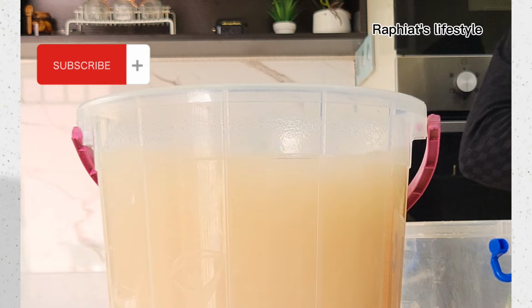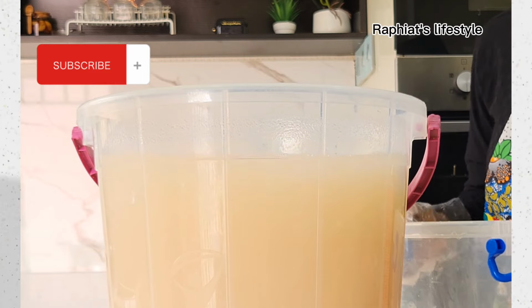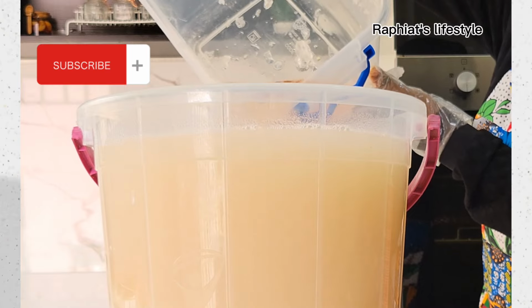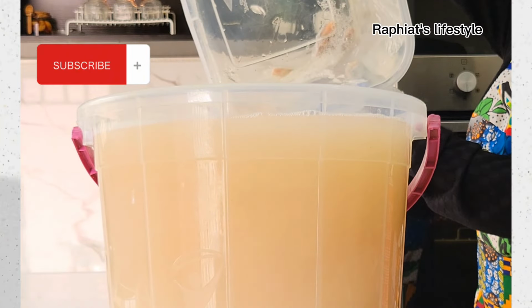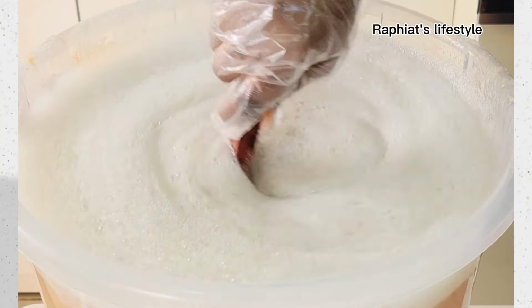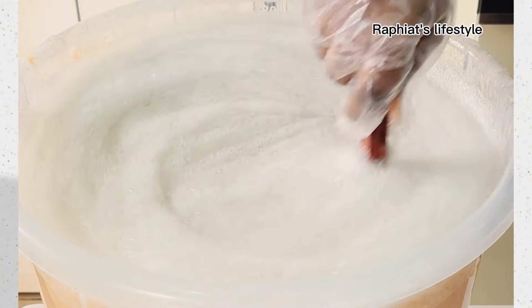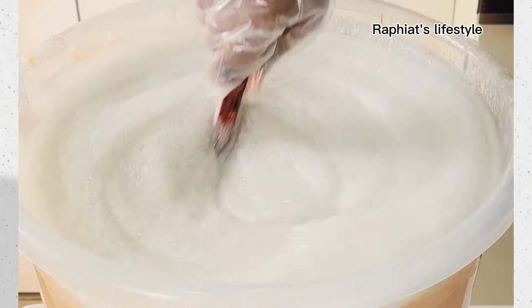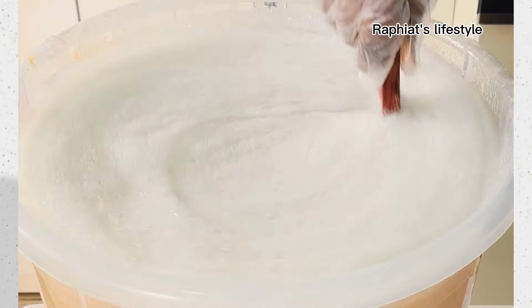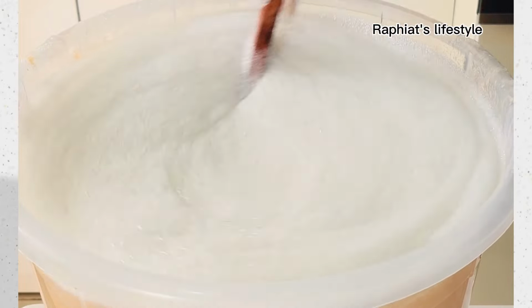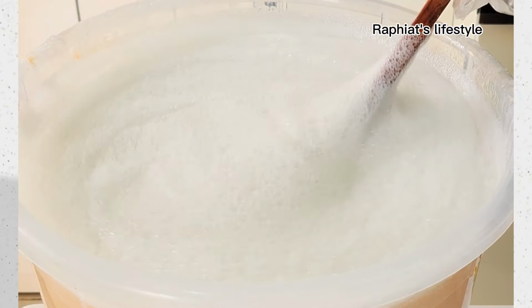I want you to note that throughout this process of making the soap, I wore my gloves and I was also wearing my nose mask. Don't take them off, because at this stage, the chemicals are in their active state. So you don't want to inhale them. You don't want them to touch your skin, because that could cause problems that you don't want. Okay, so make sure that you're protected. When buying the ingredients, don't forget to get your nose mask and of course your hand gloves.